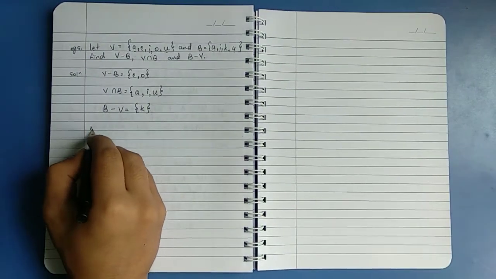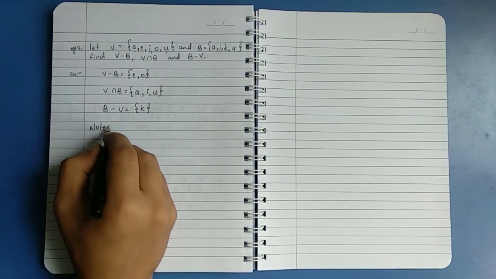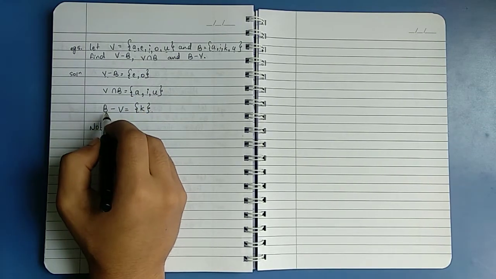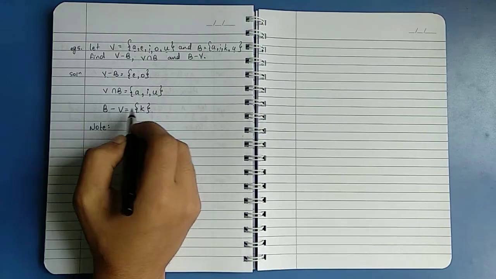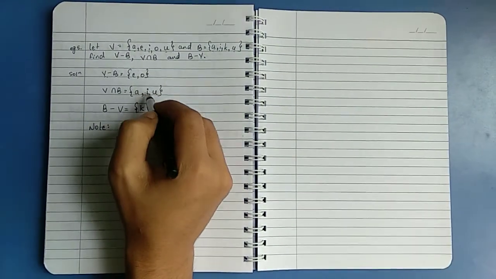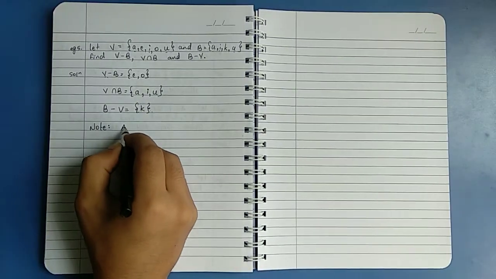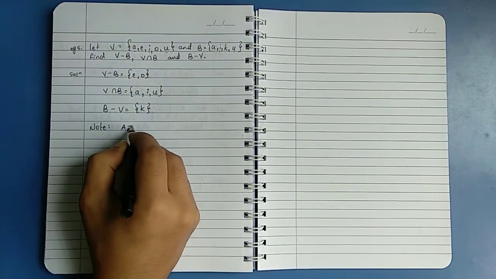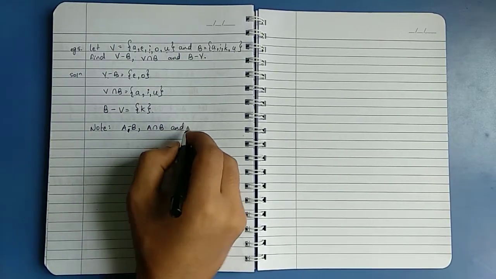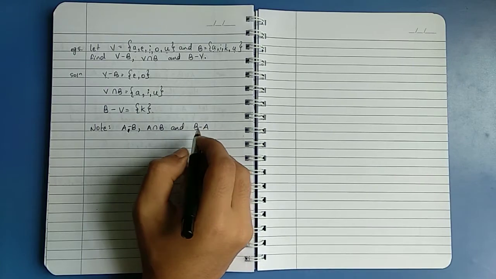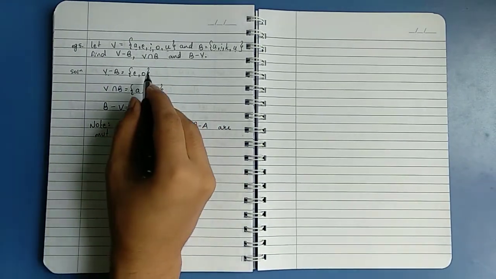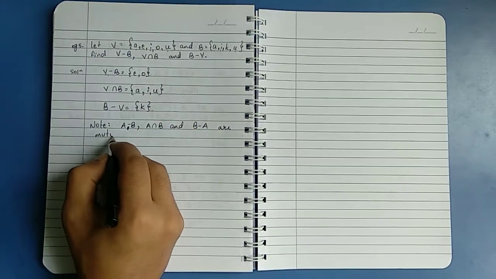So a thing to note over here is that A minus B, A intersection B and B minus A, all these three are mutually disjoint. They have nothing in common. So A minus B, A intersection B, and B minus A. These three sets are mutually disjoint. None of them have any common elements.